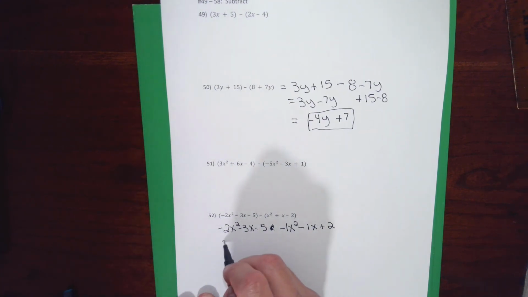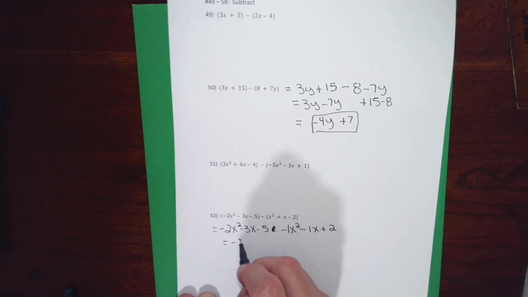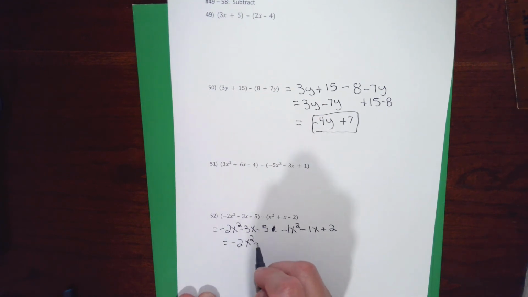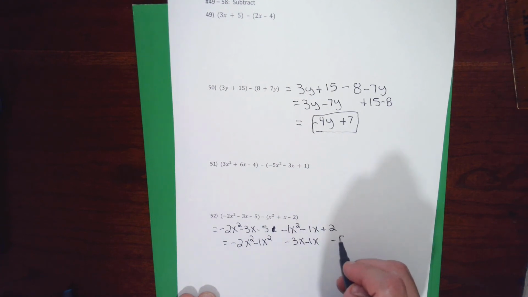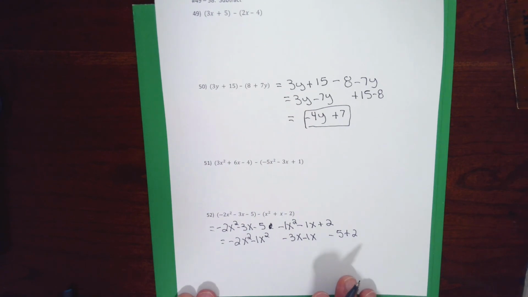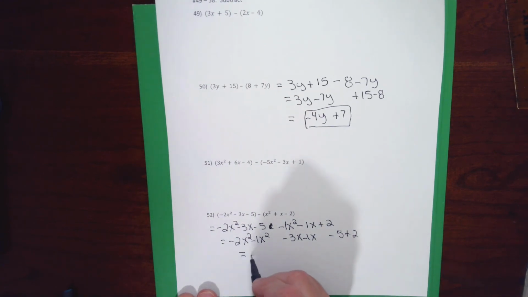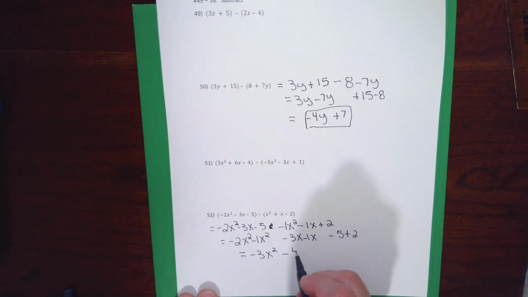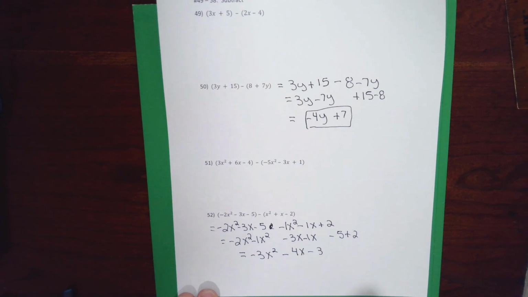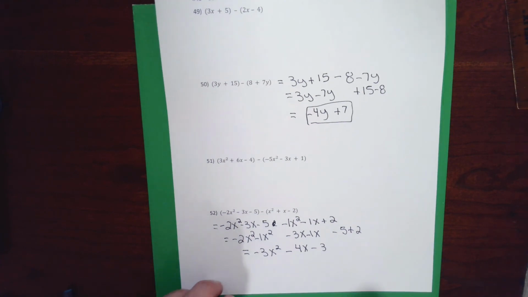And now I'm going to need to combine the like terms of minus 2x squared and minus 1x squared. I need to combine the like terms of minus 3x and minus 1x. And I need to combine the like terms of minus 5 and positive 2. The signs in front of the variables are the same. I add and keep negative. So the coefficient of the x squared term is going to be minus 3. The coefficient of the x term is going to be minus 4. And the constant is going to be minus 3. That would be my answer for 52.